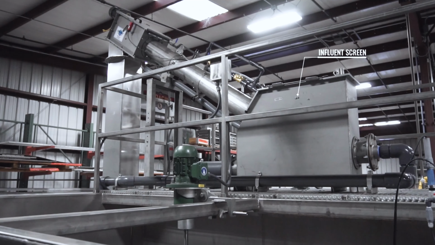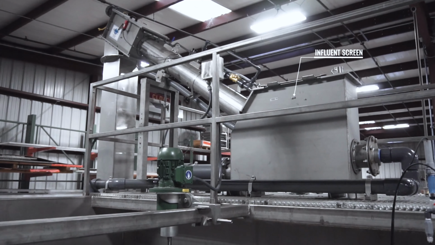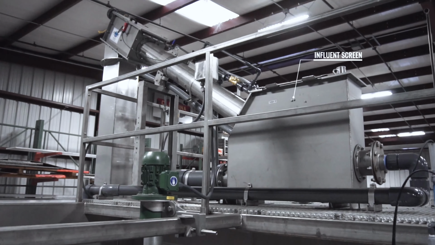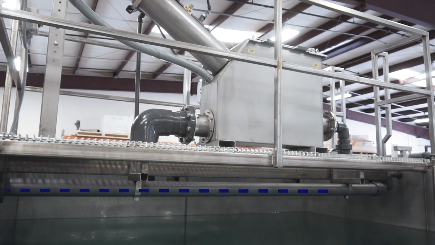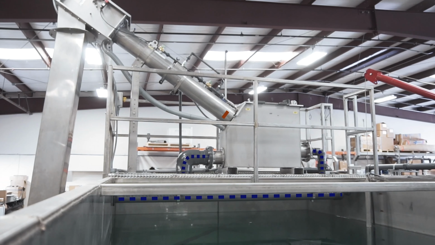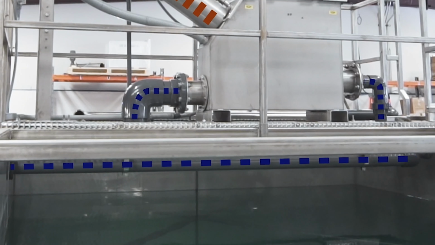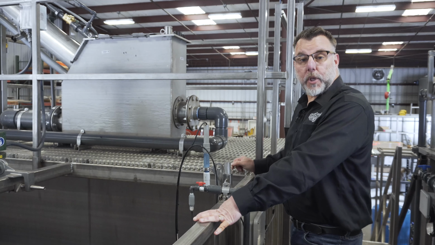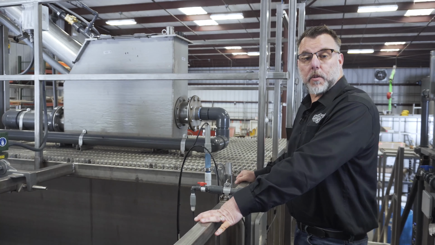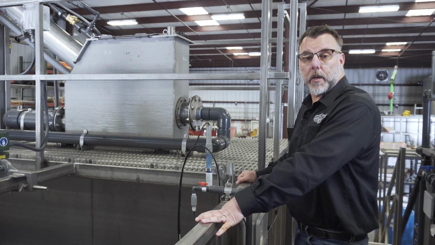The influent screen sits atop the pre-anoxic chamber on its own platform with handrails and local disconnect switches. Screened influent flows by gravity into the pre-anoxic chamber where it is mixed with return activated sludge from the MBR process. The two-stage anoxic process is necessary to meet effluent requirements for nutrient reduction.